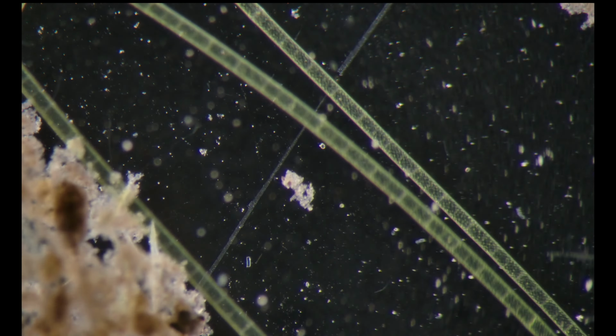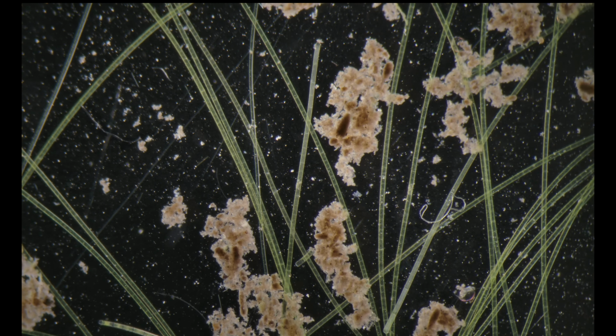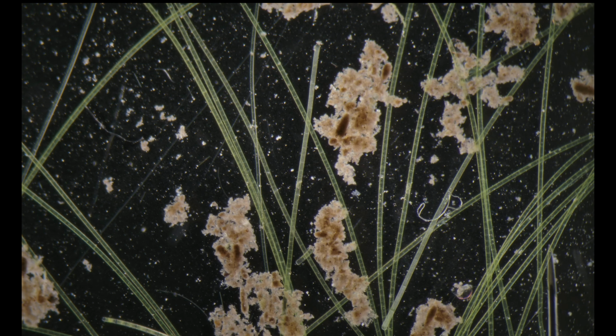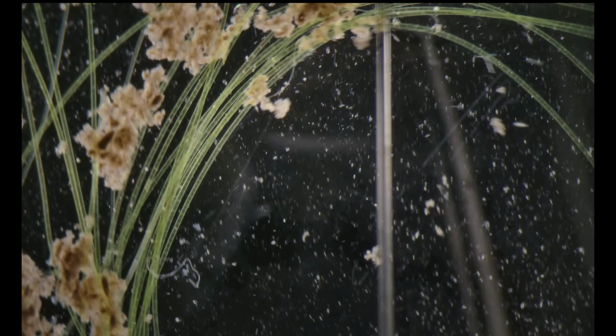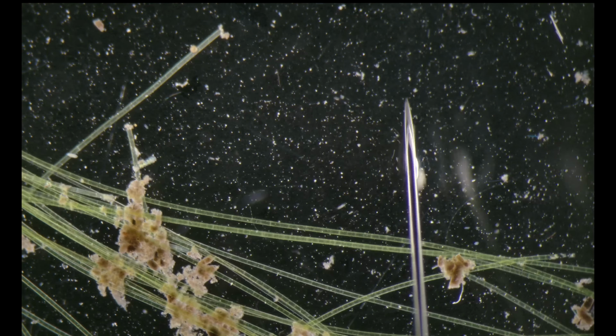So if we look here, I always start with a very broad view, because even in broad view you can identify a lot of the specimens, and you can see I can, with the fine needle, just take the algae outside.